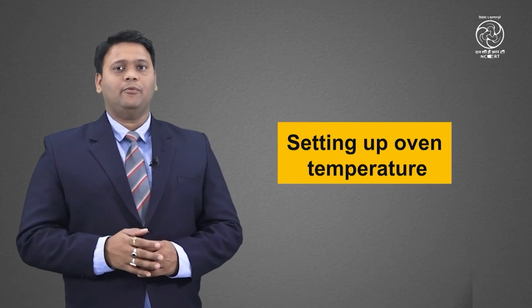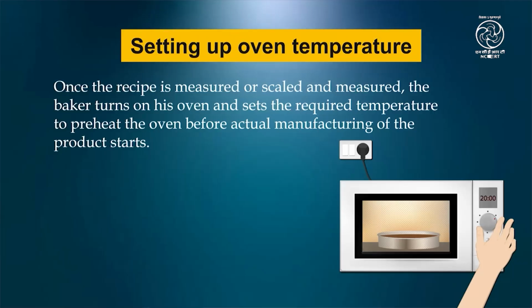Next is setting up oven temperature. Once the recipe is scaled and measured, the baker turns on the oven and sets the required temperature to preheat the oven before actual manufacturing of the product starts.